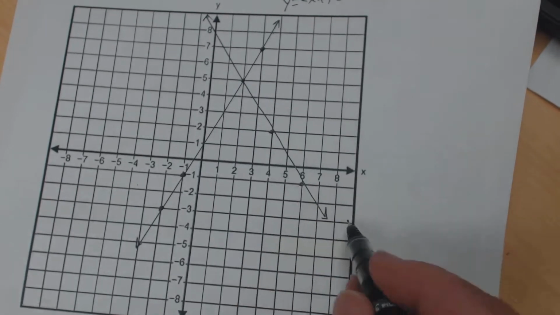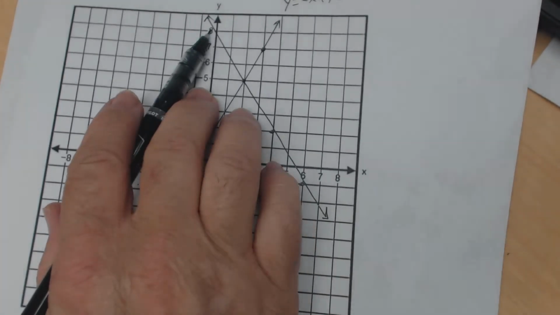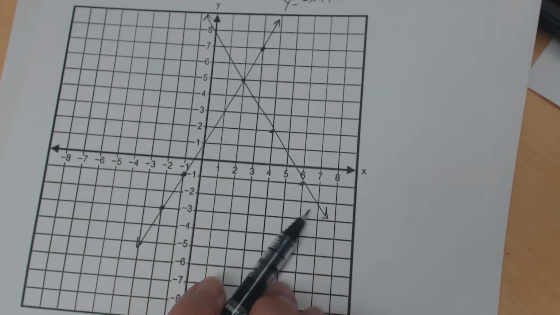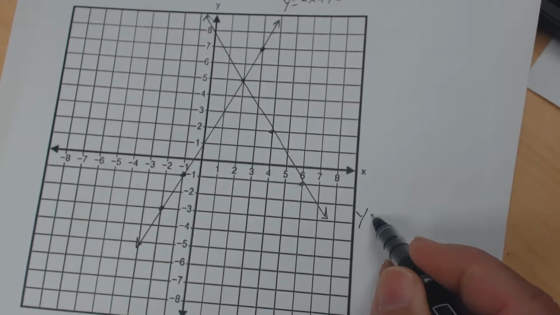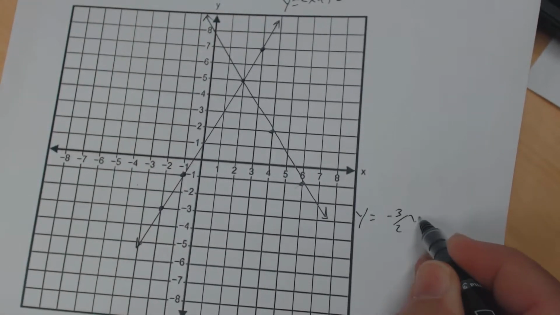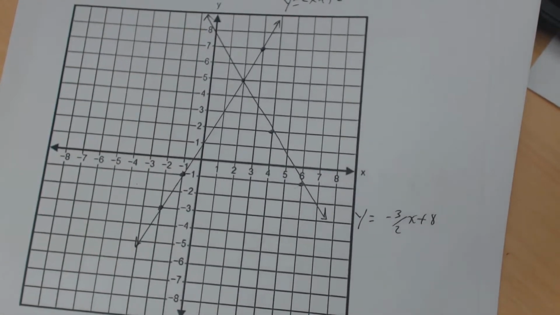So remember this line here, this one right here. Remember when you graph a line, you're graphing the solution. So every point on this line is a solution to this equation we just graphed. Y equals negative 3 halves x plus 8. So that's what we graphed.